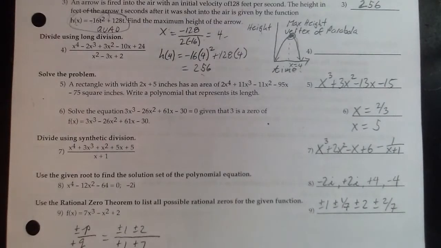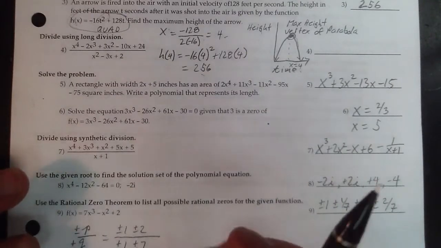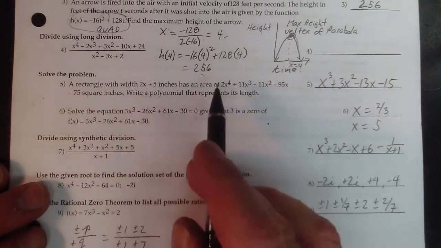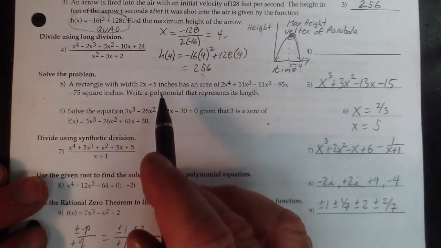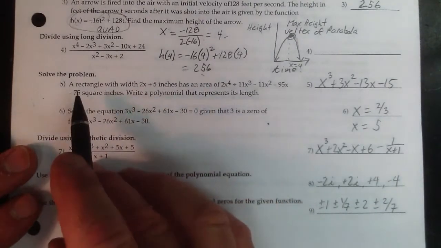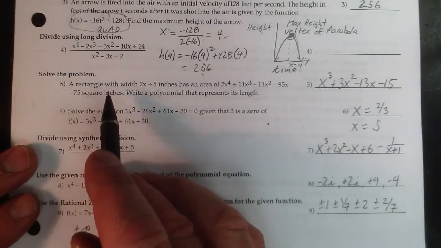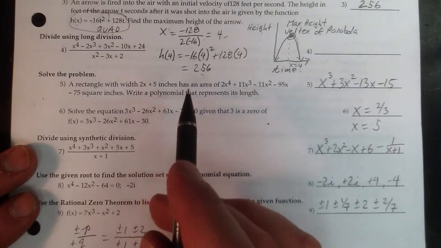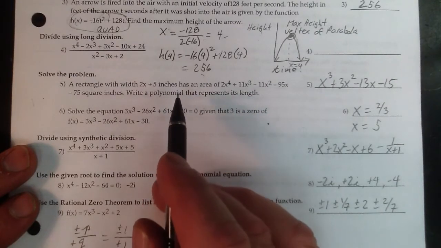Okay, this is part 2 of our Chapter 3 practice test. We're now on problem number 5. Usually a student's first response with word problems is to panic. Don't do that. All right, this is just using skills that we've done before. All that we're going to do is take a closer look at the setup.